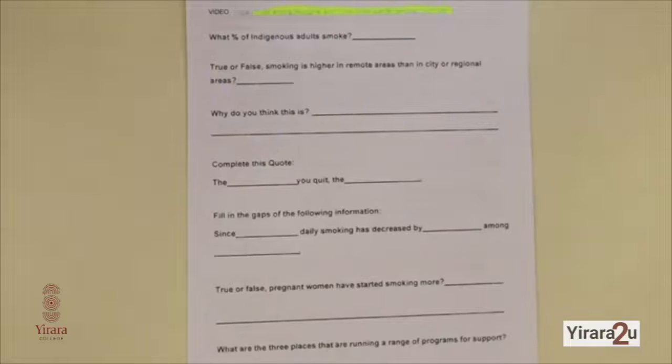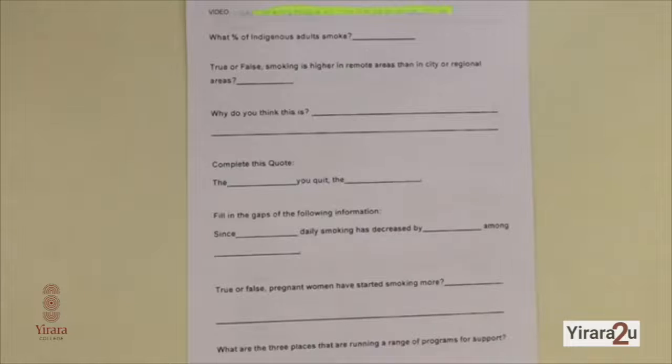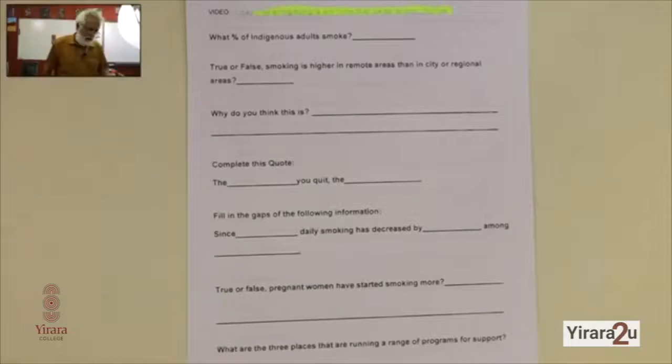Then we're going to complete this quote. The something you quit, the something. You quit. So listen for what they say, or you might even see it written on the screen, I think, to know what the answer to that is. Then fill in the gaps of the following information. Since something, daily smoking has decreased by something among something like that. That's going to be an interesting one to listen for the answer to.